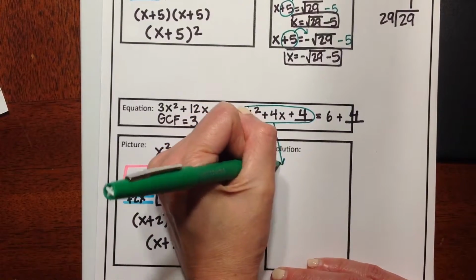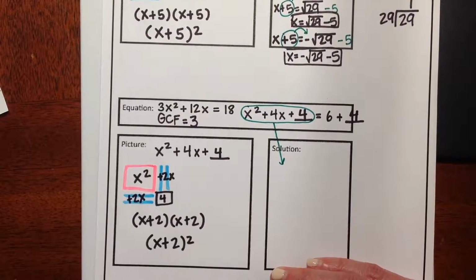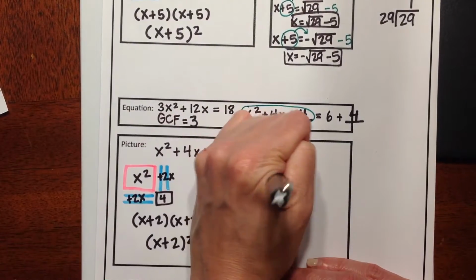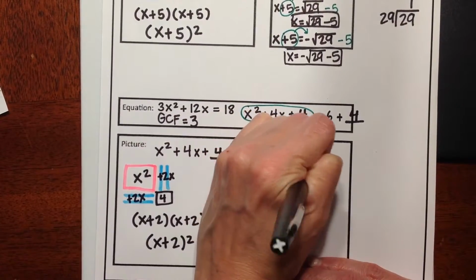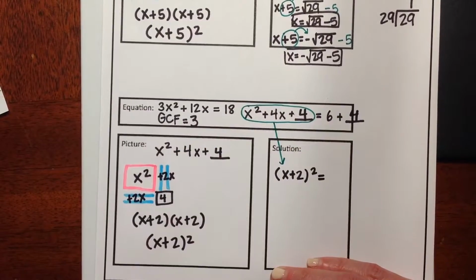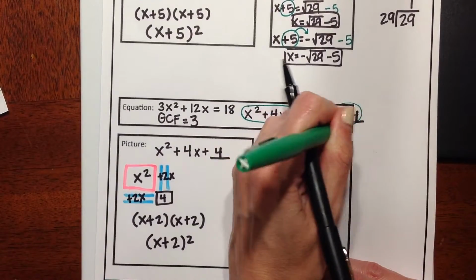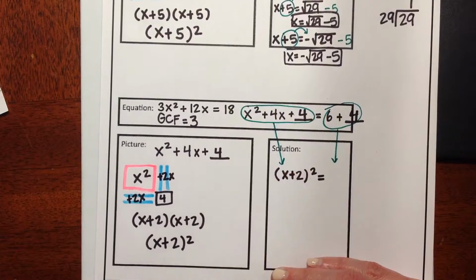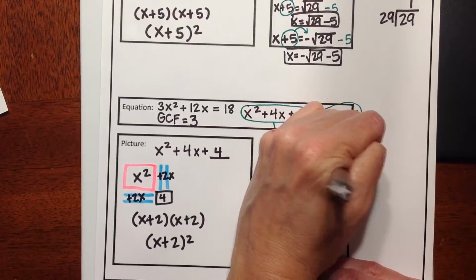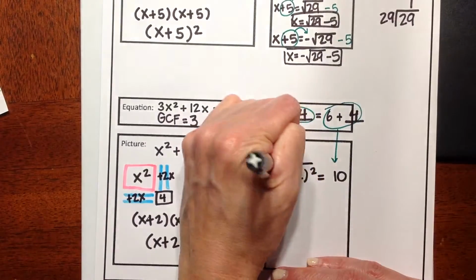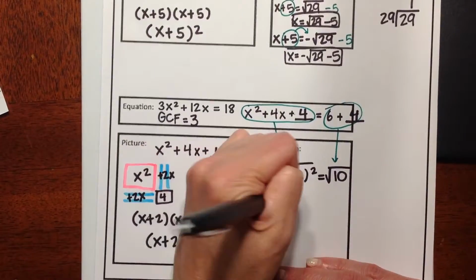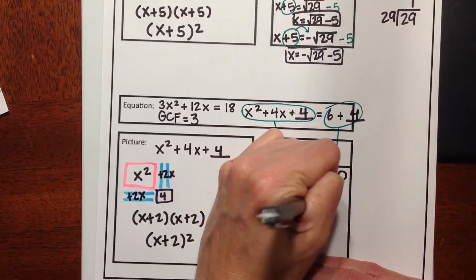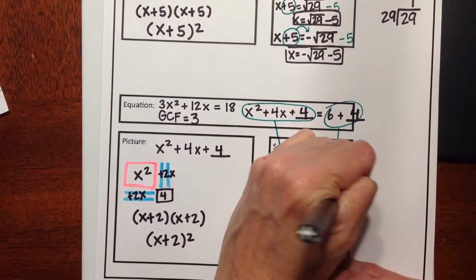So again, I'm going to write my trinomial of x squared plus 4x plus 4 as my factors. So that is the same as x plus 2 squared. And then I'm going to add my constants together, 6 and 4. And that's going to give me a total of 10. And now I'm going to take the square root of both sides. This is going to give me x plus 2 equals the square root of 10.